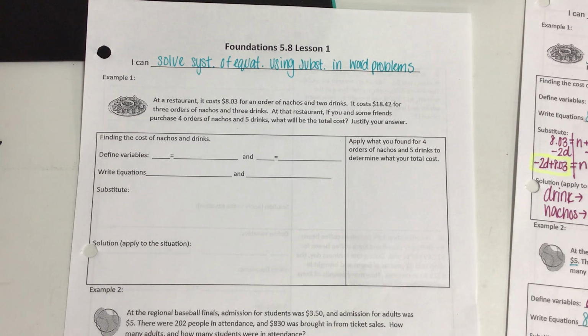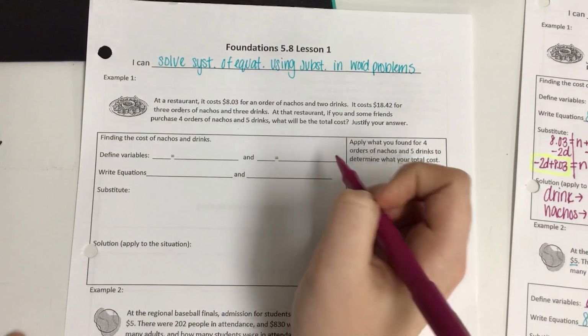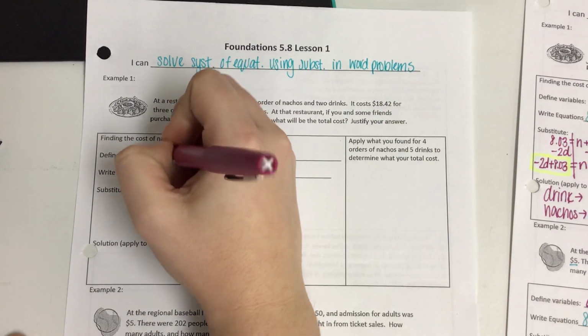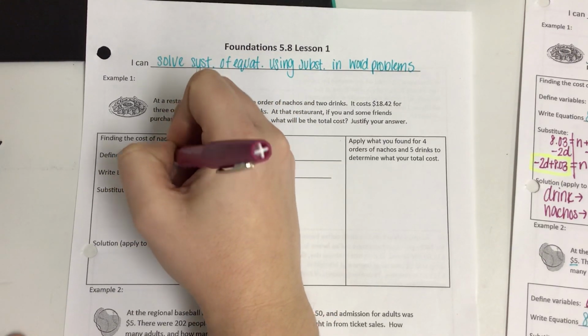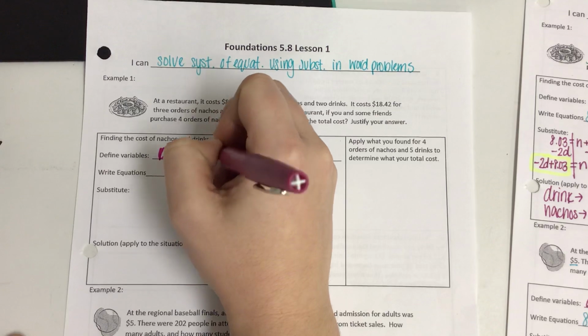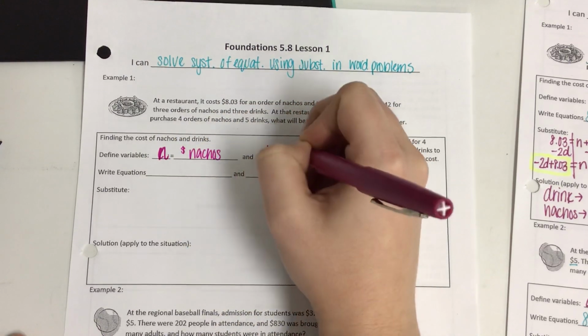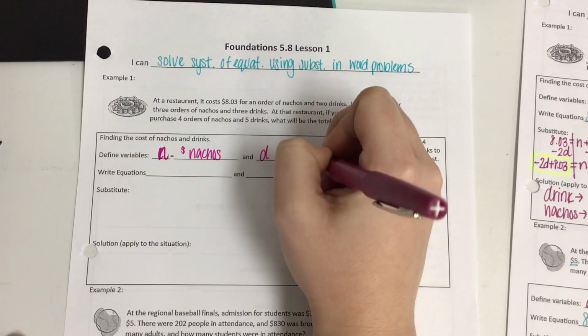this problem. And the 2 things that we don't know are the cost of the nachos and the cost of the drinks. So we're going to say, let's do N. N is the cost of our nachos, and D is the cost of our drinks.